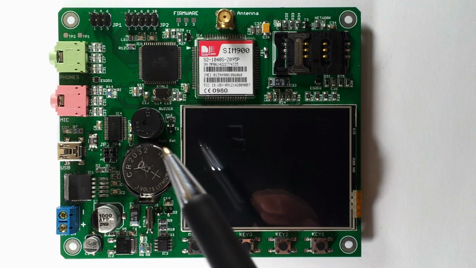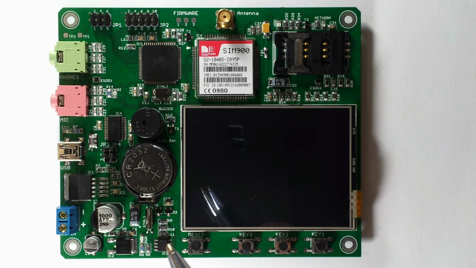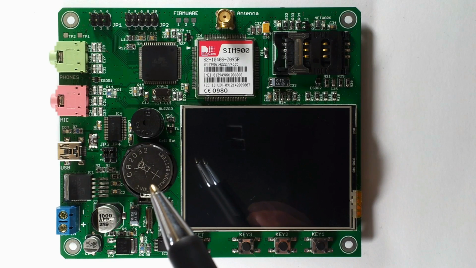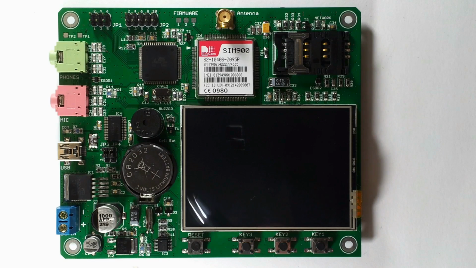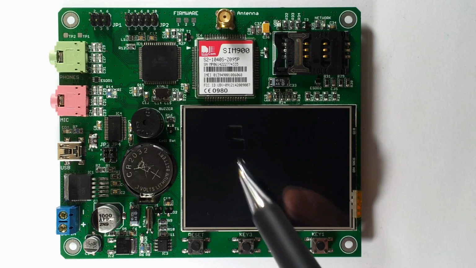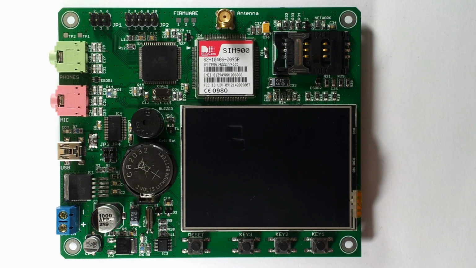Here is the RTC section. This is the RTC chip that I used, and a standard 3 volt battery as a voltage backup. That's a reset switch for the AVR, and these are 3 programmable hardware keys. And obviously this is the display here. It's a 2.8 inches, 240 by 320 pixels. It has a touch screen, and I'm driving it using SPI.